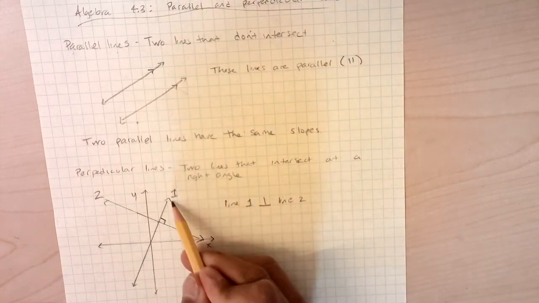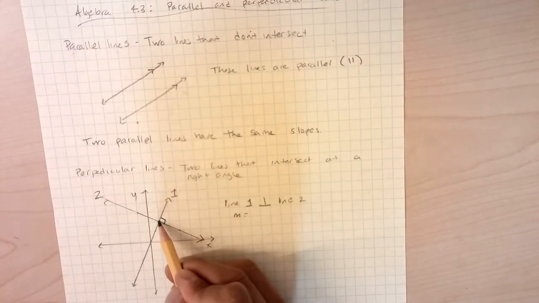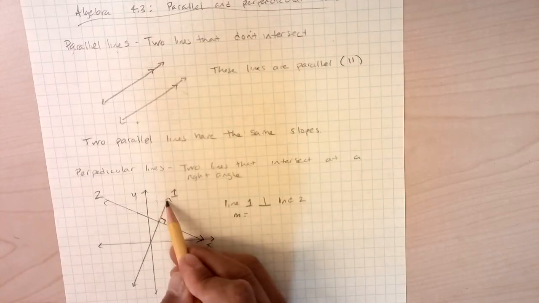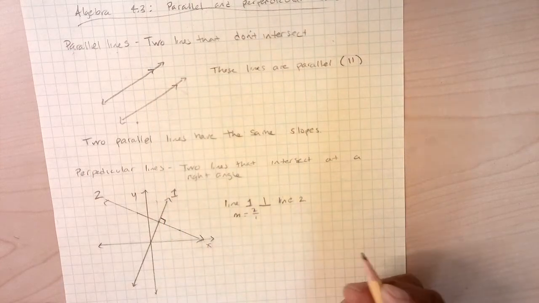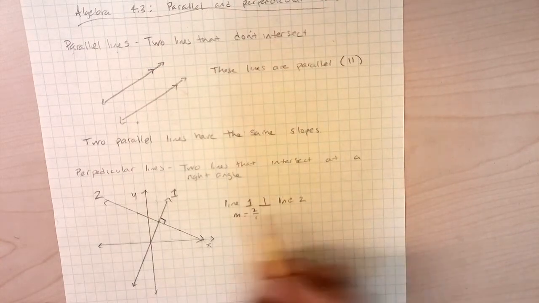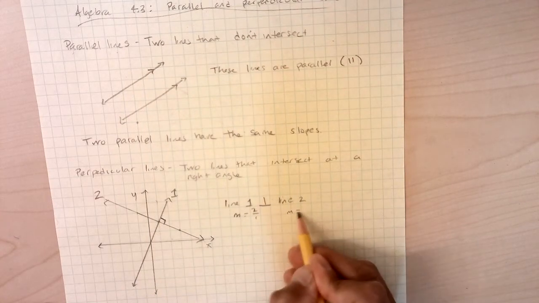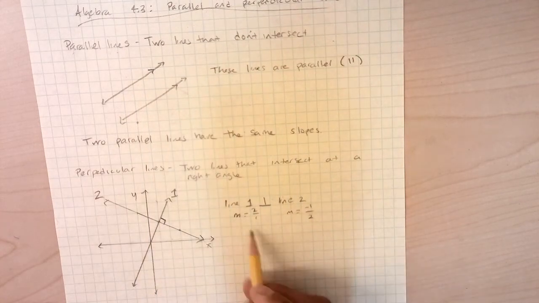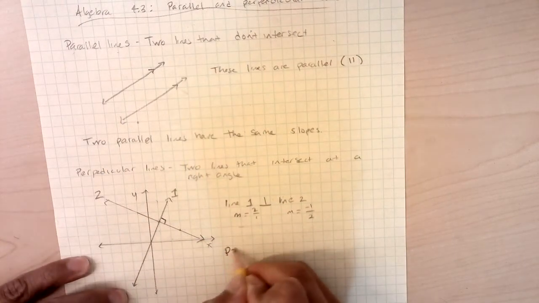If I actually found the slope of line 1, we could do what we've always done, use rise over run. Using these two points, rise 2, run 1, so the slope of line 1 is 2, or 2 over 1. For the slope of line 2, I'm going to use these two points, down 1, so that's negative 1 for the rise, right 2. There's a relationship between the two slopes. Just like parallel lines have the same slope, perpendicular lines have what are called opposite reciprocal slopes.